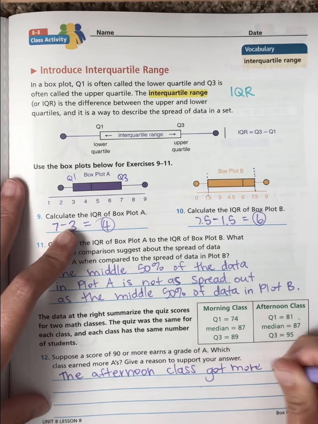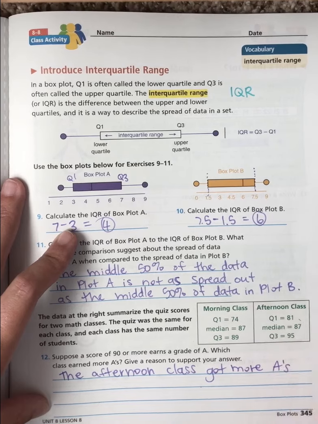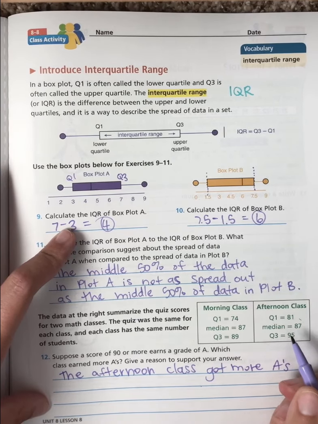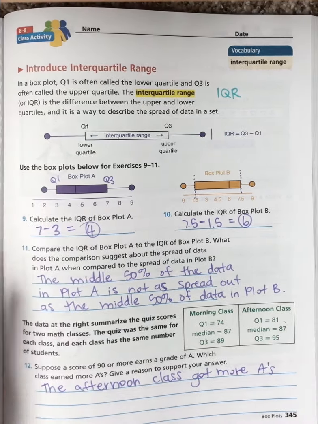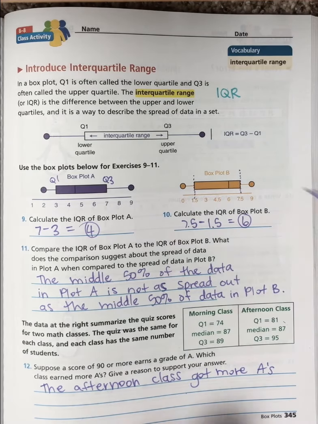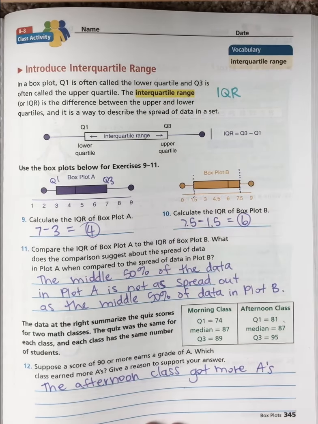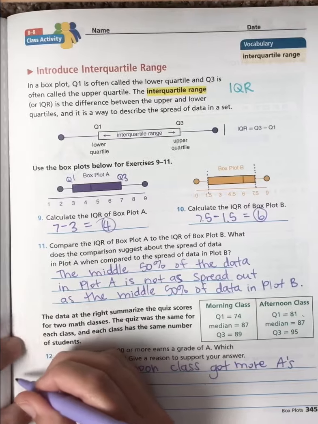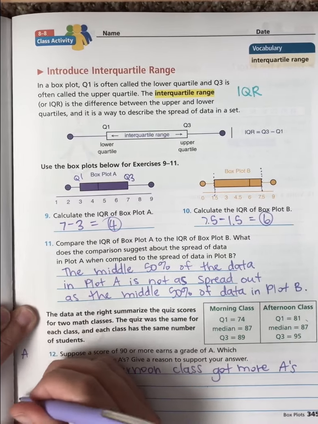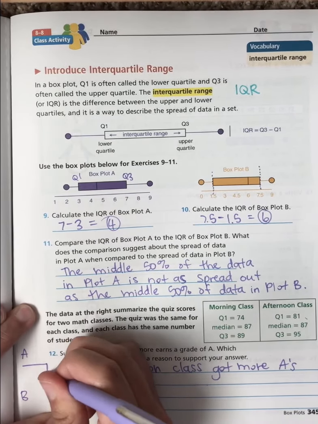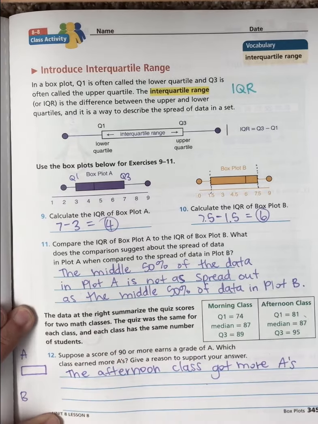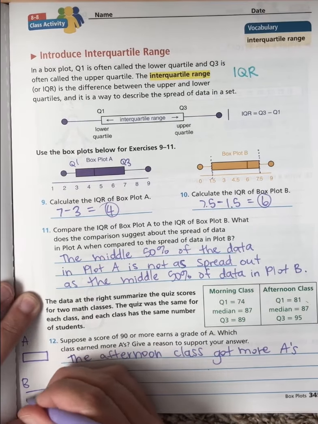Because even though their medians were the same, if you tried to do a box plot for them, they would have that same middle line in their box plot. In fact, why don't I just do that? Let's do a box plot for A and one for B. I can't do the whole thing. I don't know their high and their low, but I could do at least a box for them.